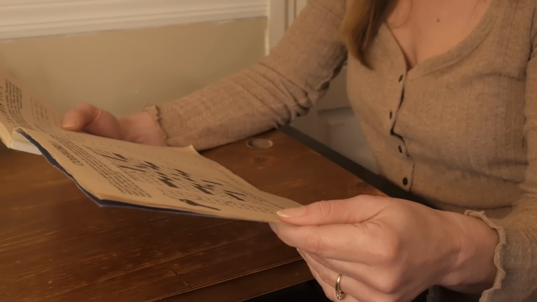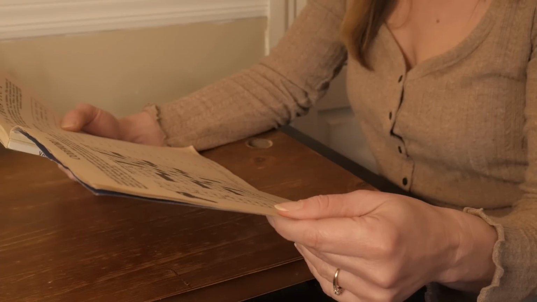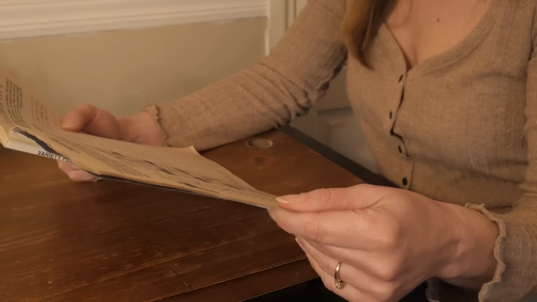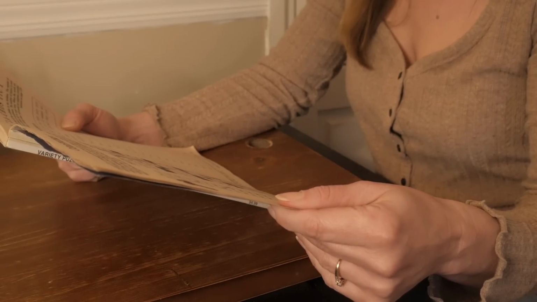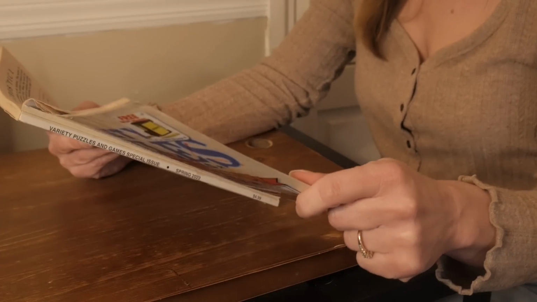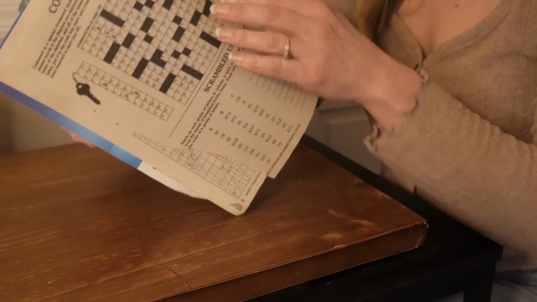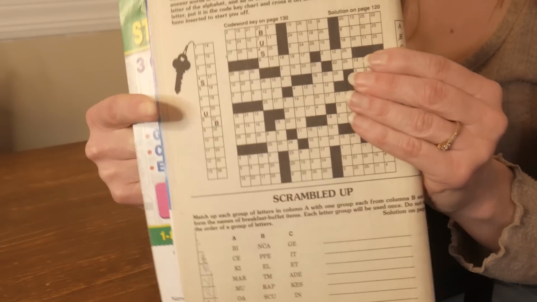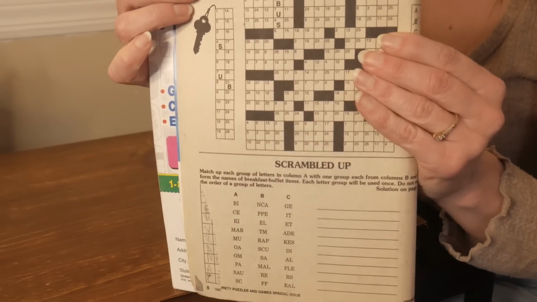When you are sure of a letter, put it in the code key chart and cross it off in the alphabet box. A group of letters has been inserted to start you off. Okay, so they let you know. Looks like a traditional crossword puzzle.